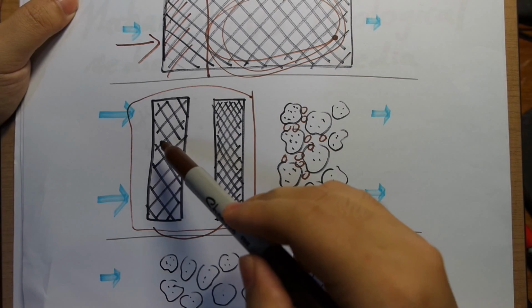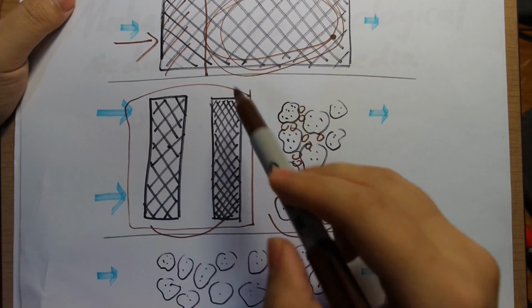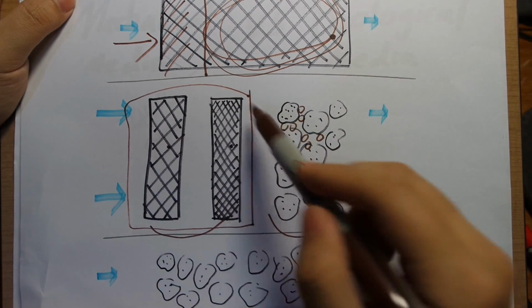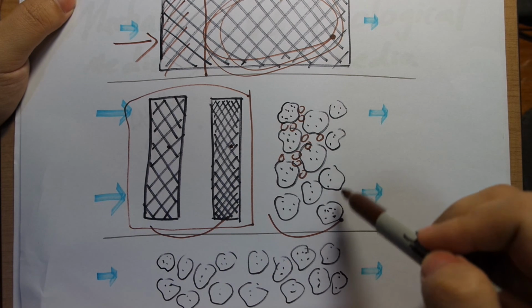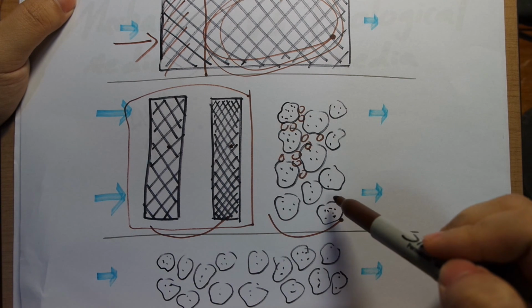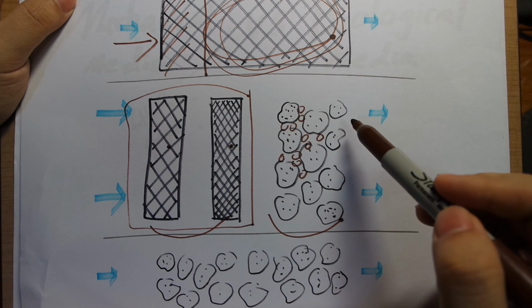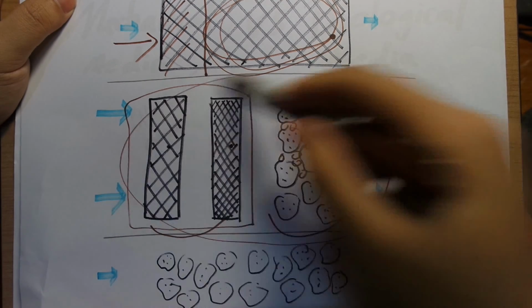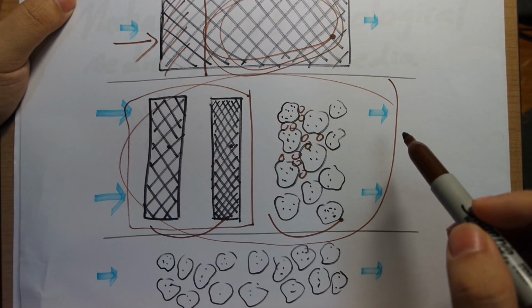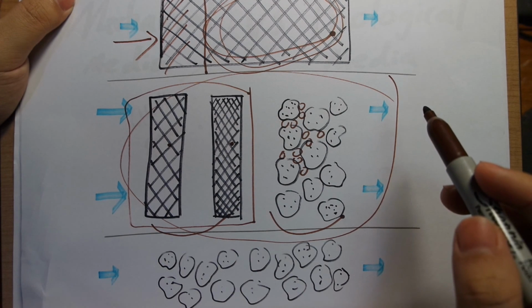So you want to start off with a coarse sponge, something like a coarse media and a fine media to filter out all the solids, and then for the clear water you want to get rid of the dissolved toxins by using biological media. This is the ideal and low maintenance way of doing it.